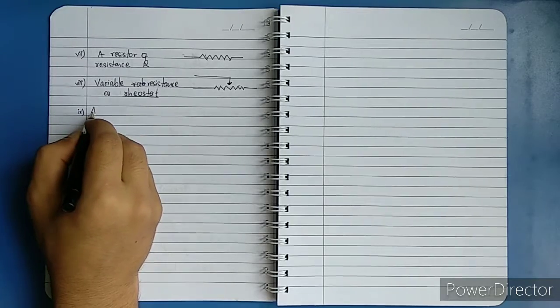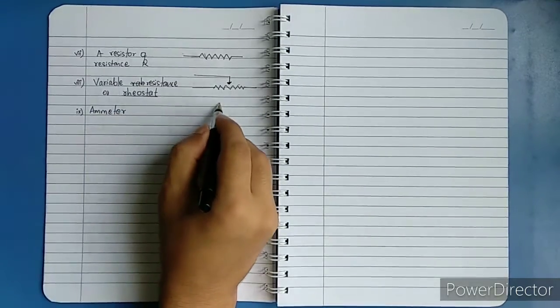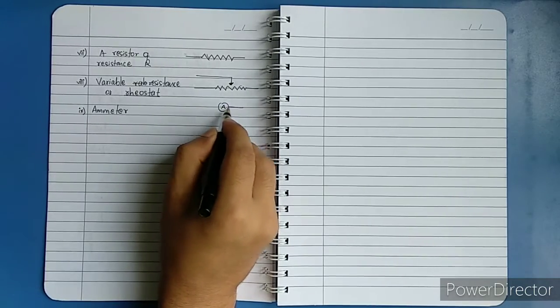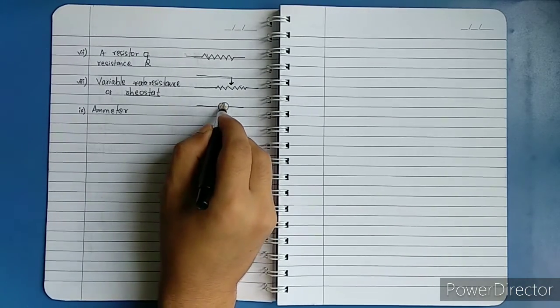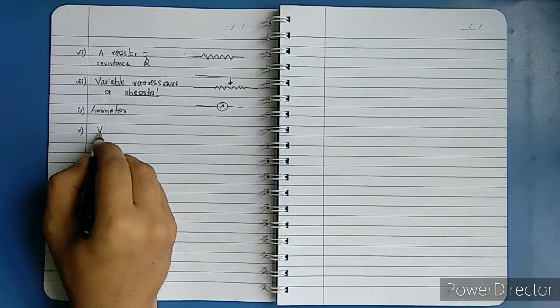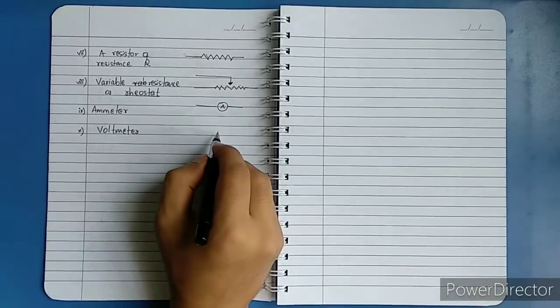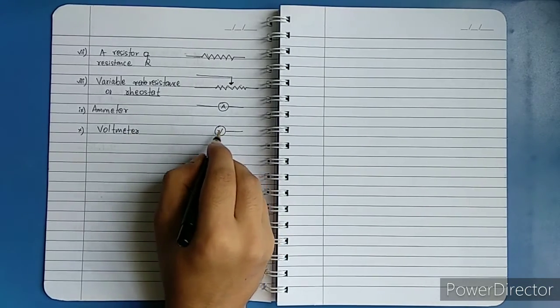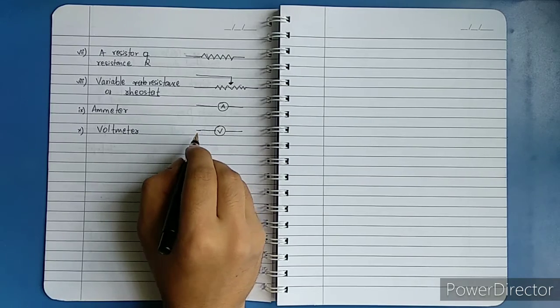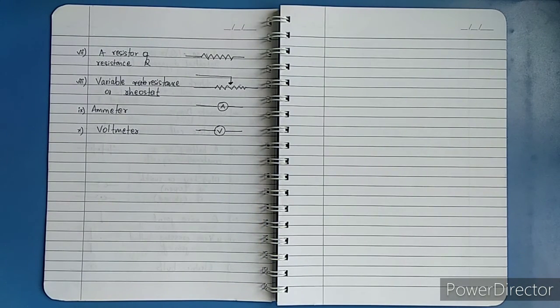Number 9 is an ammeter. Ammeter is denoted by a capital A in a circle, and this ammeter is always connected in series. Number 10, we have a voltmeter. Voltmeter is denoted by a V in a circle and is always connected in parallel to the circuit. With this, we come to the end of this lecture.